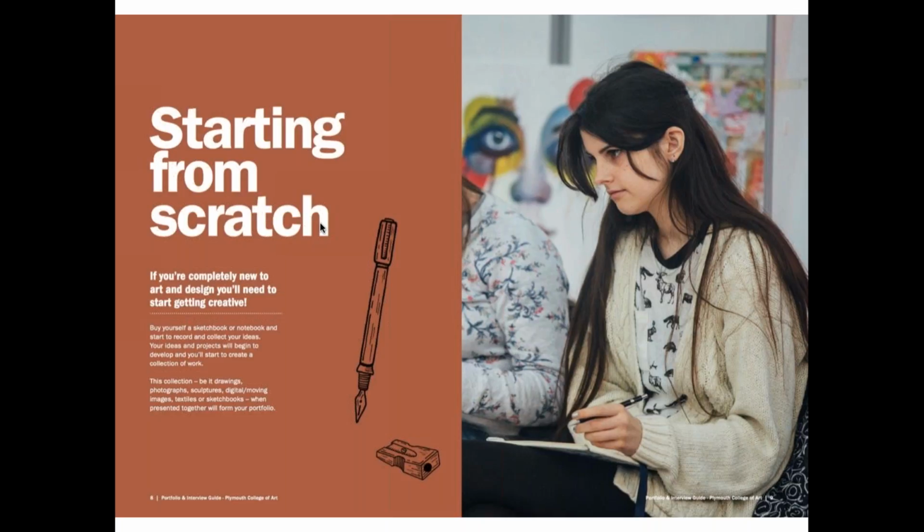This collection, be it drawings, photographs, sculptures, digital moving images, textiles, or sketchbooks, when presented together, will form your portfolio. I think a lot of people think that a portfolio is just a nicely presented, bound black portfolio case with 6 or 7 images in, and it can be that, but it can also be so much more. It can have drawings and texture in it, and it can be a really vibrant piece of work.